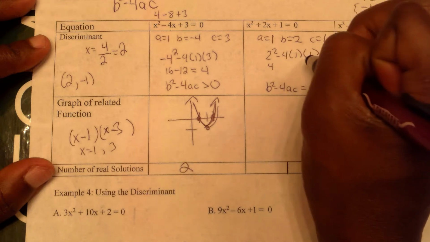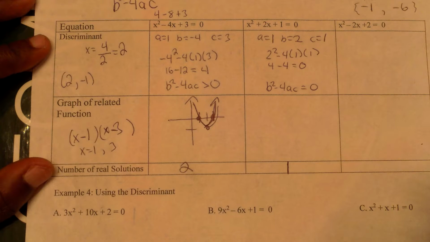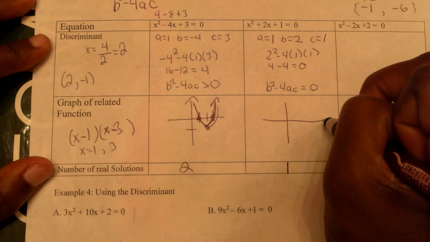That's going to be 4 minus 4 equals 0. Good. So yeah, it equals 0. So this would be an example of one solution. So it tells us it's going to cross the x-axis once.